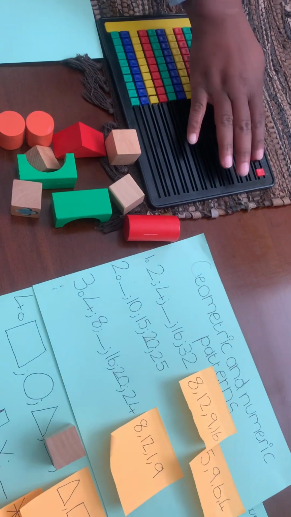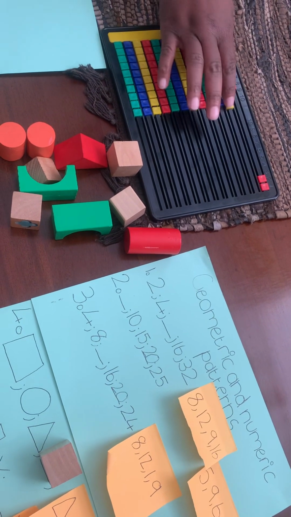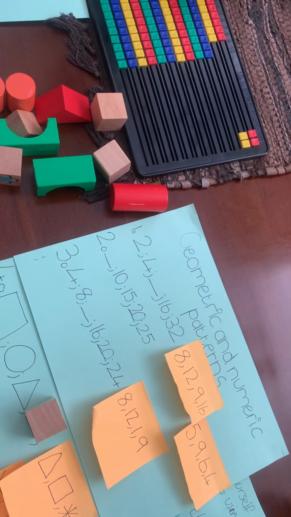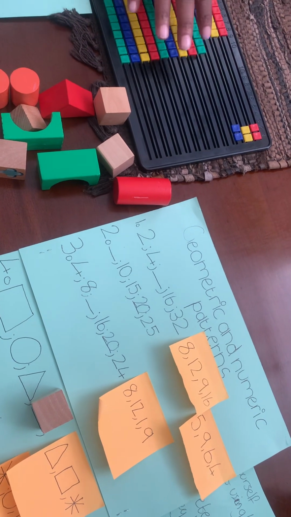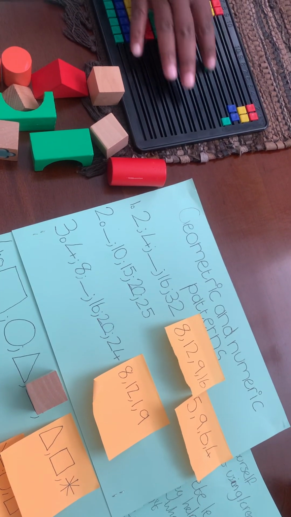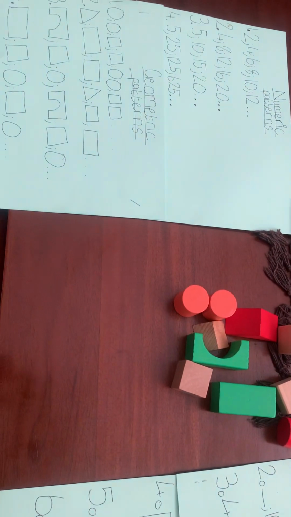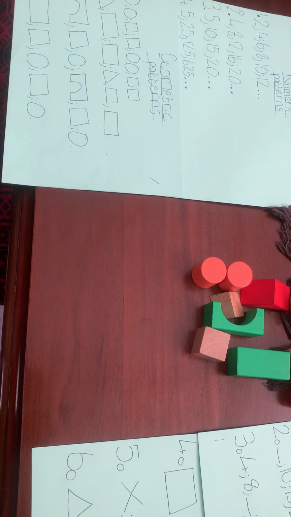1, 2. Yeah, and then 1, 2. Yeah, it's all by 2. 1, 2. Okay, fantastic. As you can see here, in the first one, it is going up by 2. Well done, Jabulani. It's going up by 2, 4, 6, 8, 10, and 12.